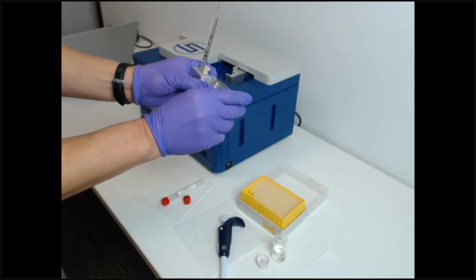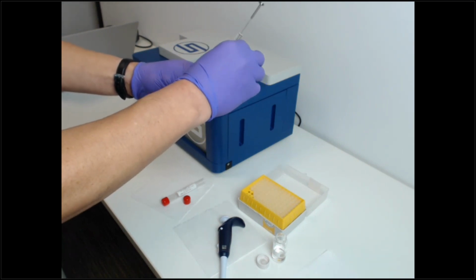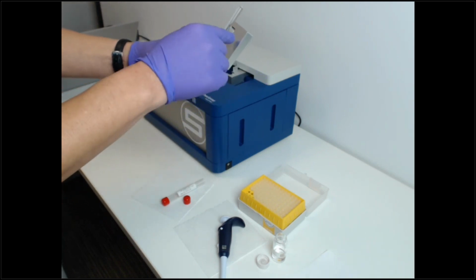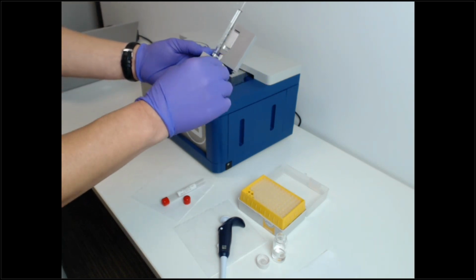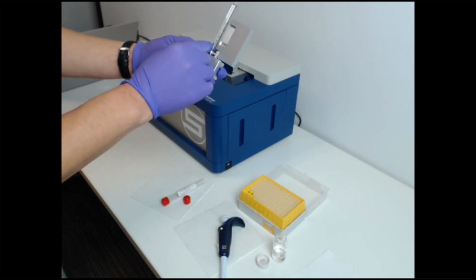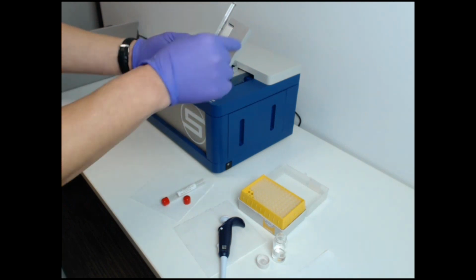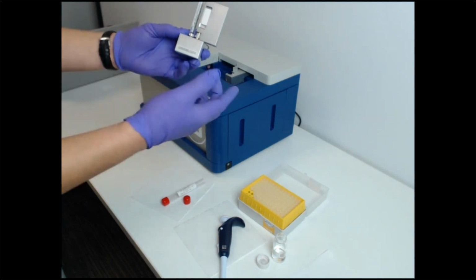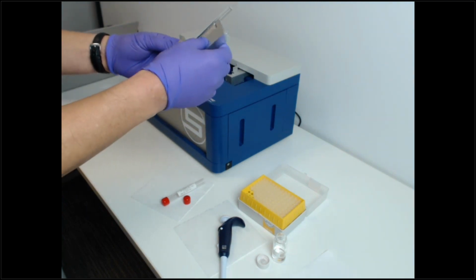This reservoir is pressurized so that now we can do unlimited testing by retrieving the sample, pressurizing the reservoir, and that will push the sample back into the syringe. And then we test, retrieve, test, retrieve, and we can do this an unlimited number of times with the same volume.